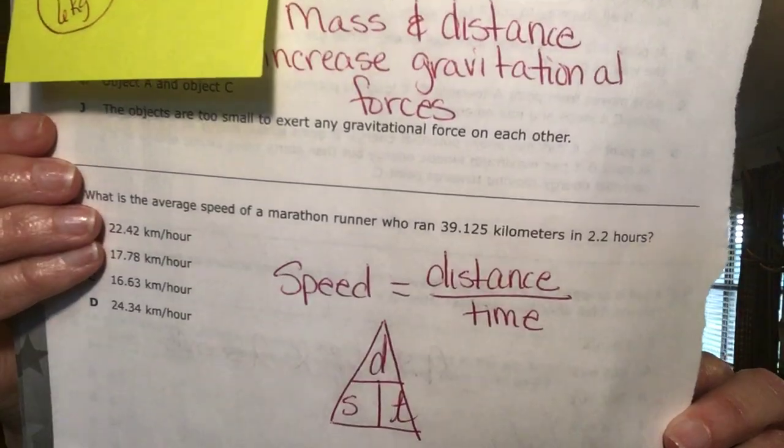Number 15 should be relatively simple for you. You're just finding speed, which is your distance over time.